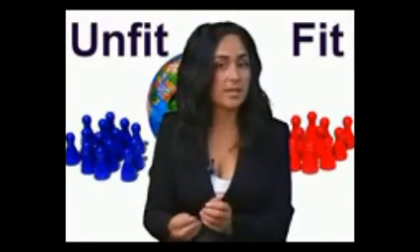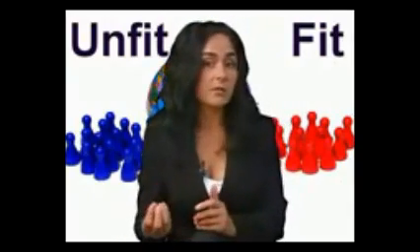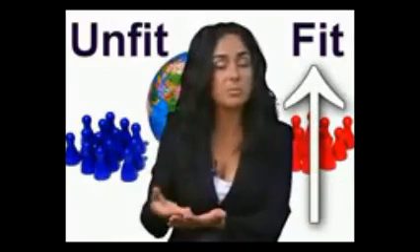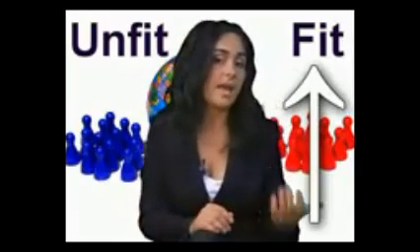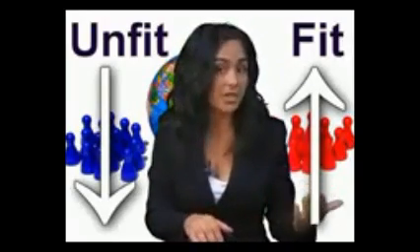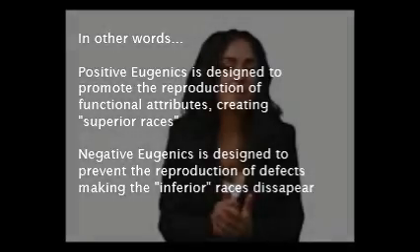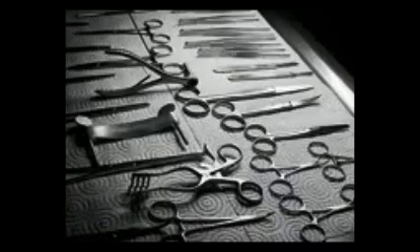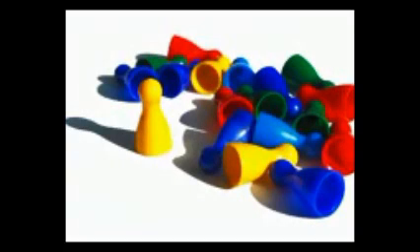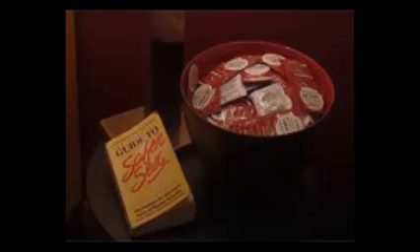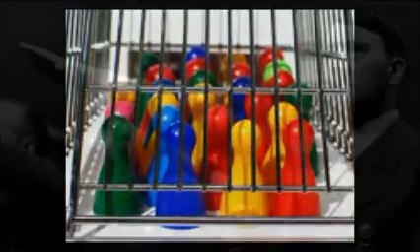So you have positive eugenics and you have negative eugenics. In positive eugenics, you encourage the good gene pool to reproduce. And in negative eugenics, you discourage the bad gene pool from reproducing. So some examples of negative eugenics are forced sterilization, euthanasia, free birth control to the population that's considered unfit, or segregation.